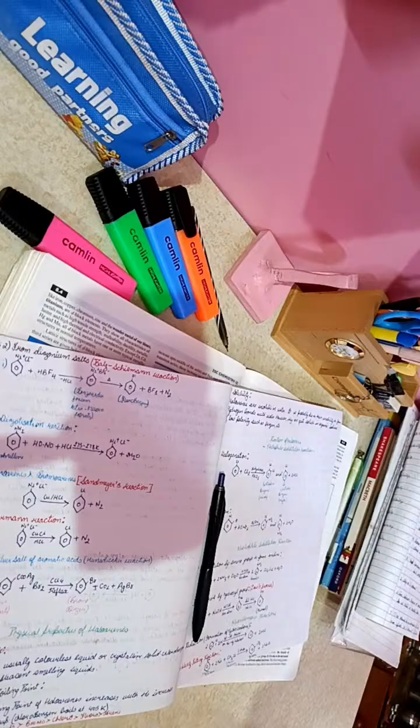Haloarenes are usually colorless liquids or crystalline solids. Chlorobenzene is a colorless, pleasant smelling liquid. Melting and boiling points of haloarenes increase with the increase in size of the aryl group.